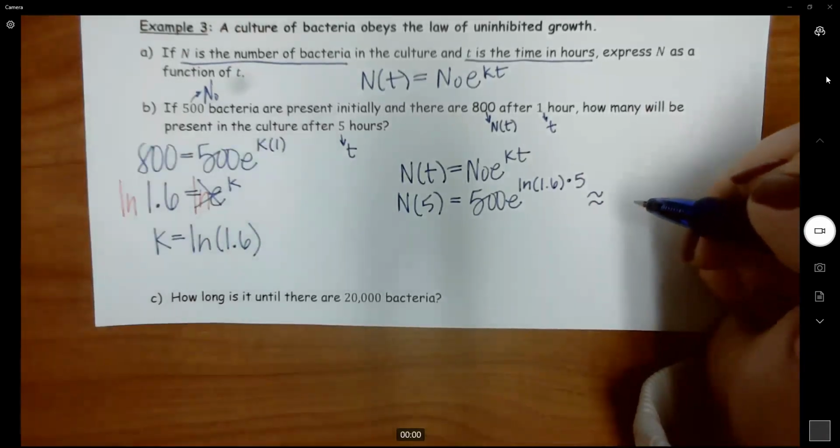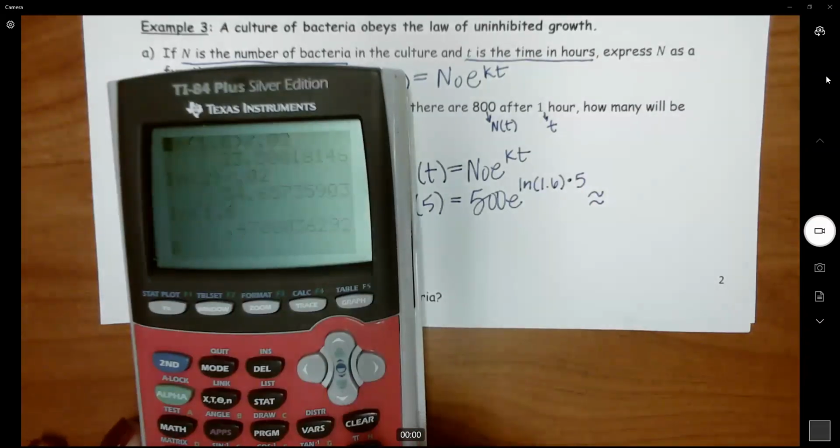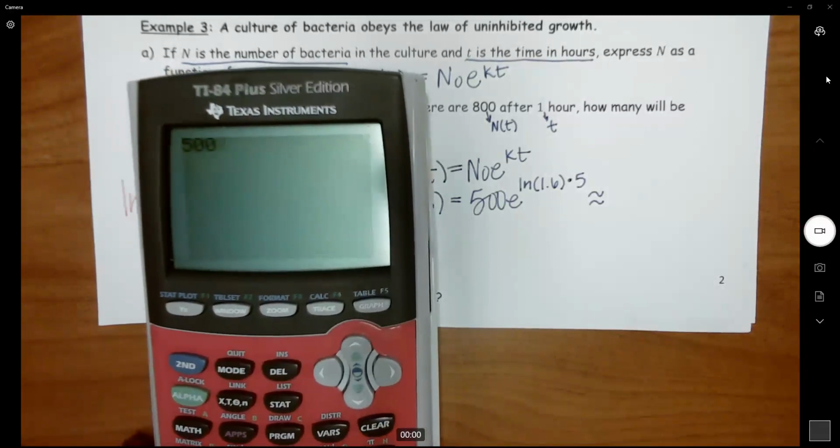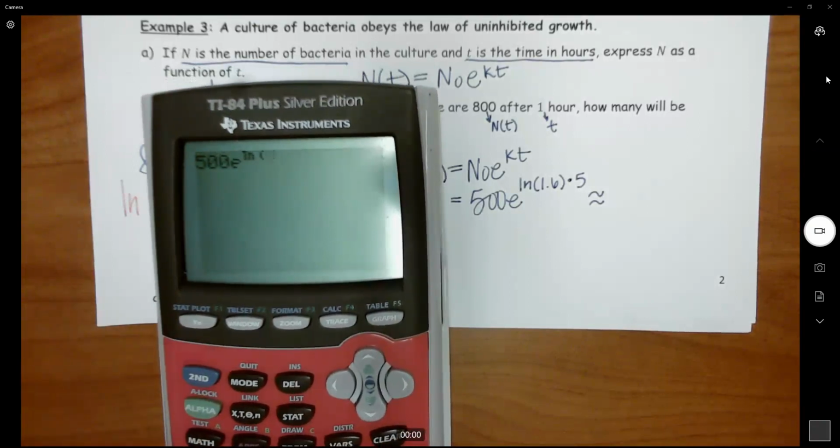So this is just straight substitution. This is plugging and chugging. 500 E to the natural log of 1.6 times 5.